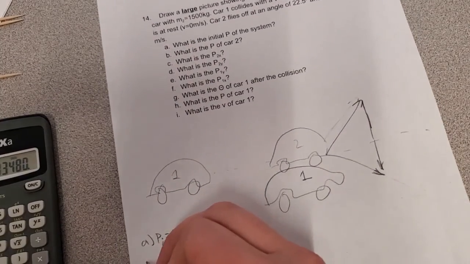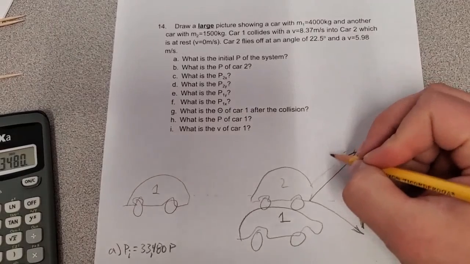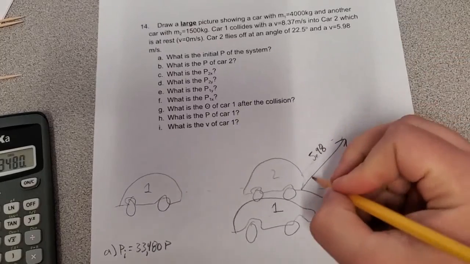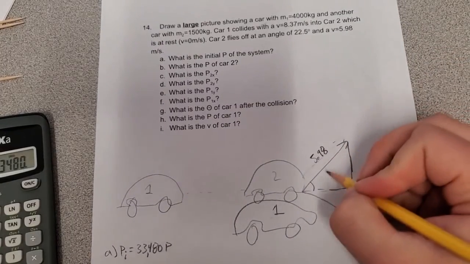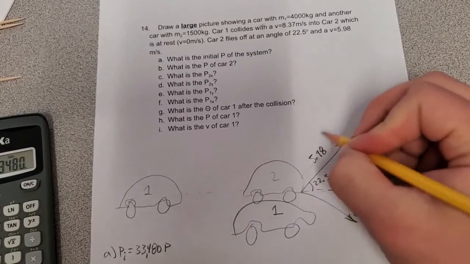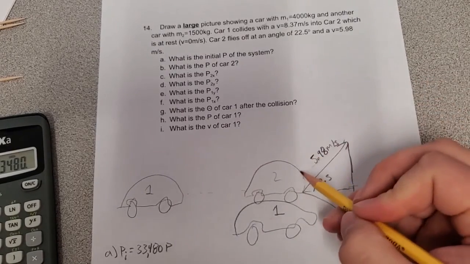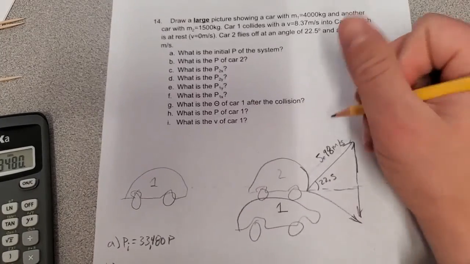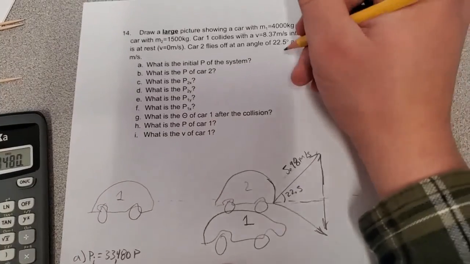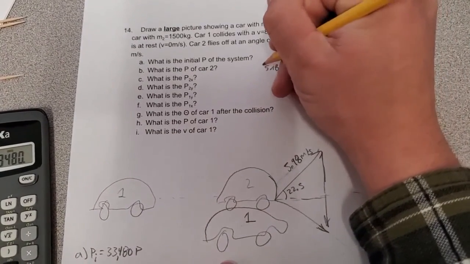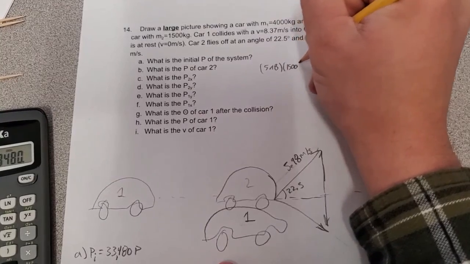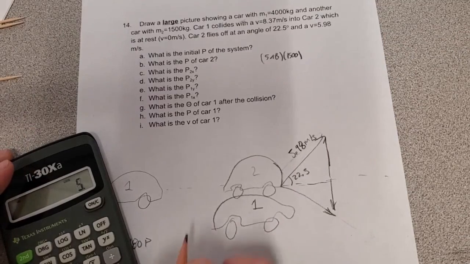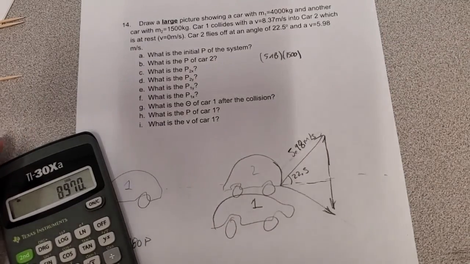Okay, letter B. What is the P of car 2? So car 2 flies off with a velocity of 5.98, at this angle right here, which is 22.5. So we're just going to multiply 5.98 times 1,500. Right, just mass times velocity. That's going to be our P. 5.98 times 1,500 is 8970.